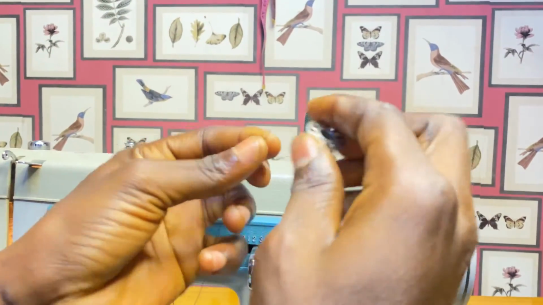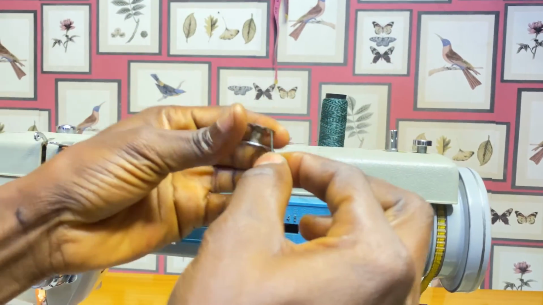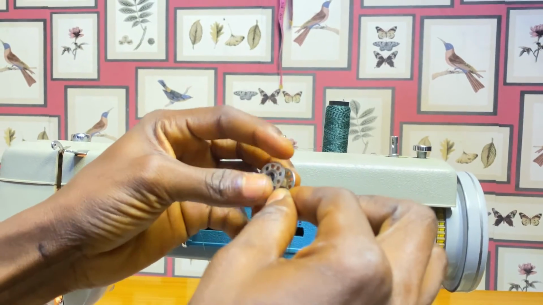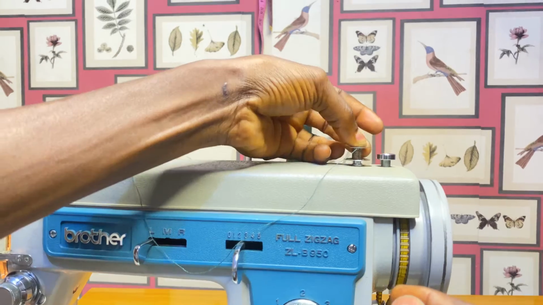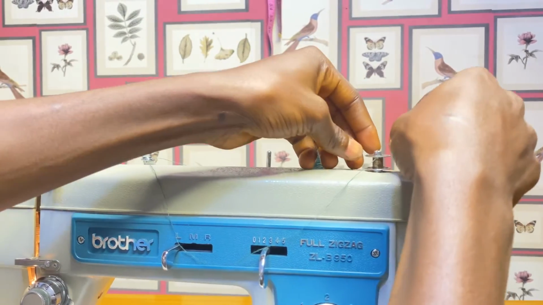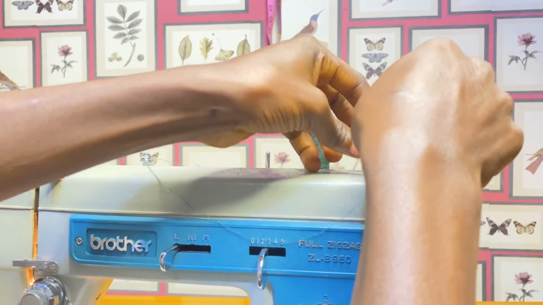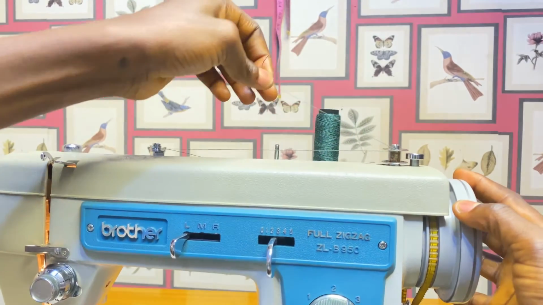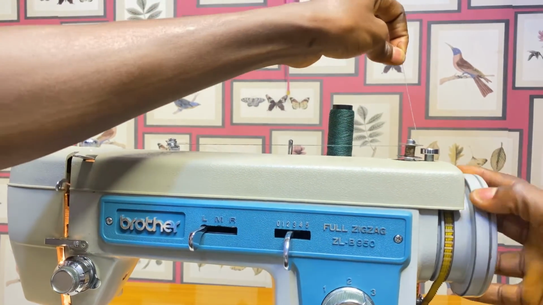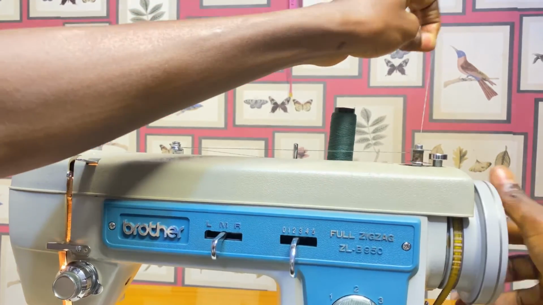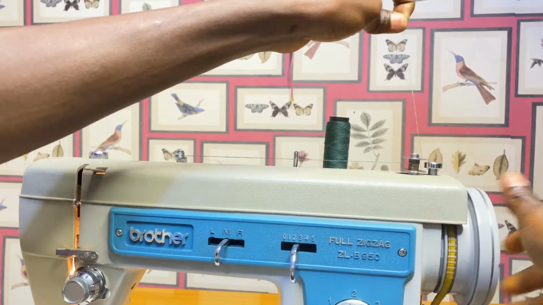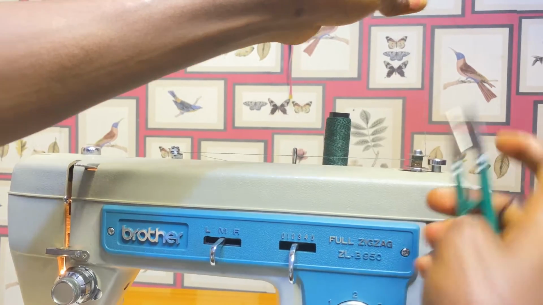We insert the thread into our bobbin and we place it inside the bobbin winder. We push it rightward, then we remove our bobbin winder.